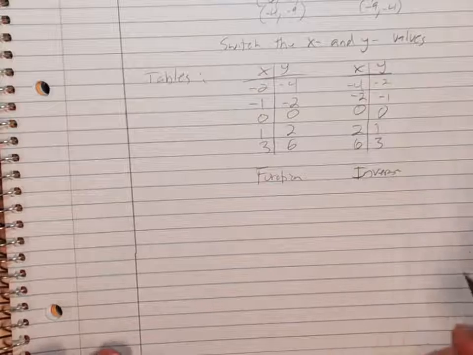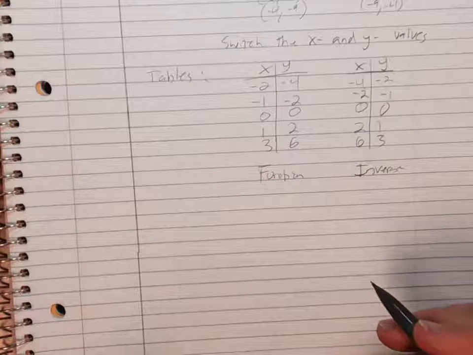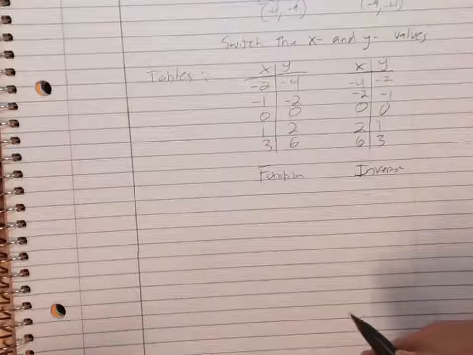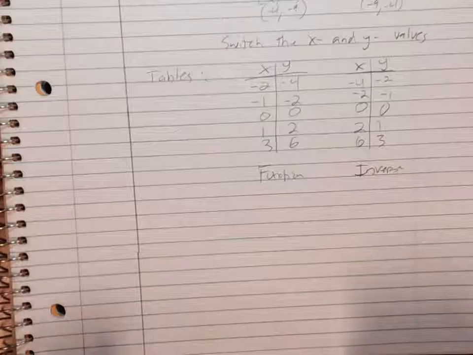This is where it gets more interesting. And I'll do the best that I can to show you what's going on. But I'm going to sketch it, so it's kind of rough.